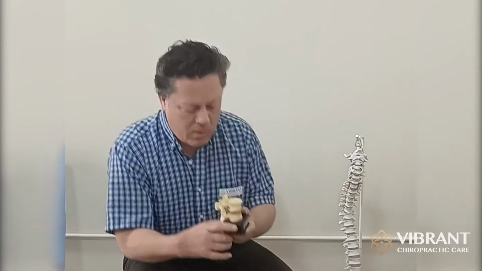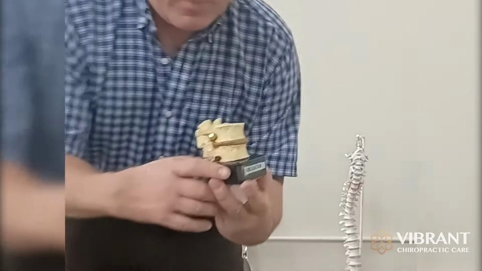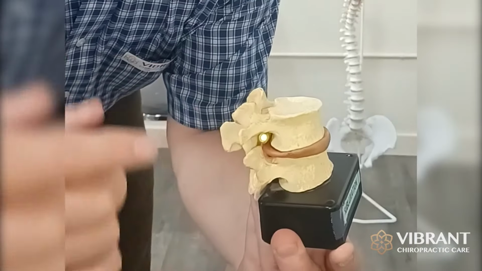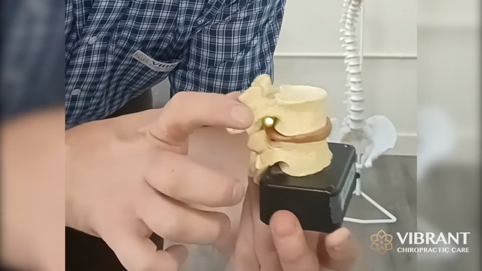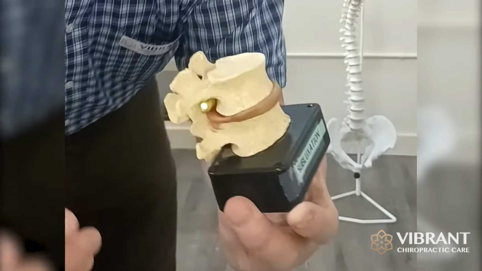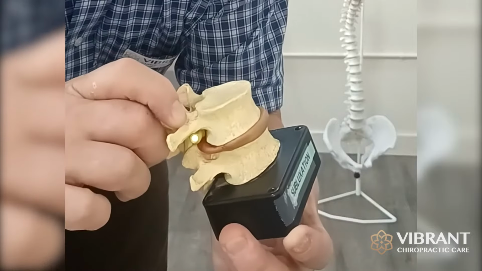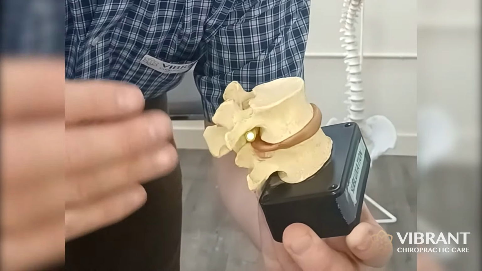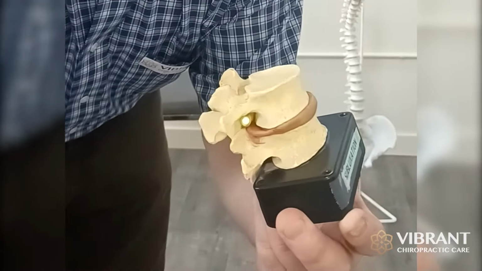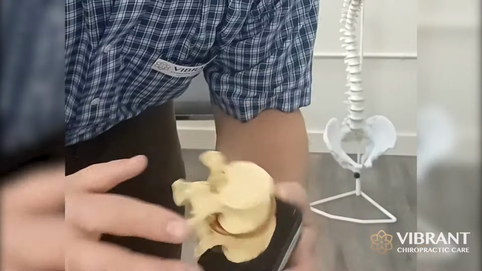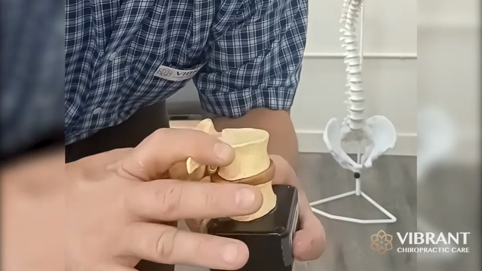When there's proper alignment, though, you can see even when there's a disc problem, we're still getting good signal. But as the disc or as the joint gets stuck or moves out of place, it starts to interfere with those signals and causes a breakdown in the communication, which is not good and something to be avoided. That's why we find it very important that we focus on the disc and correcting that situation.